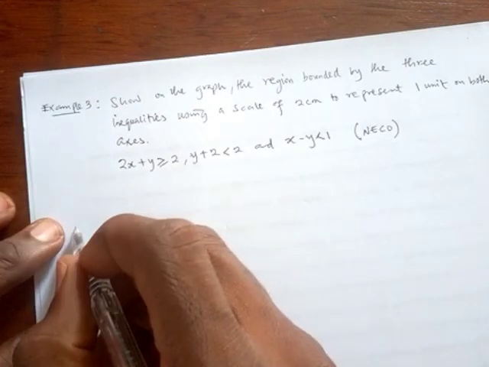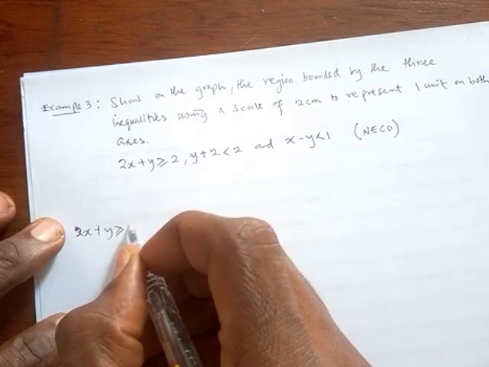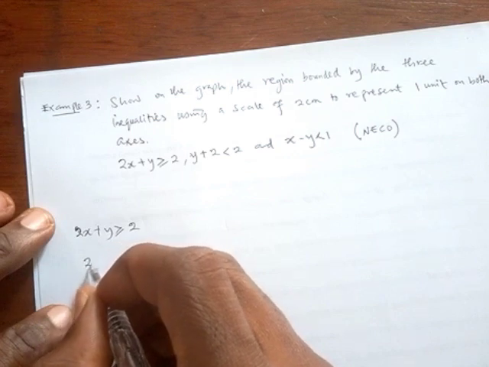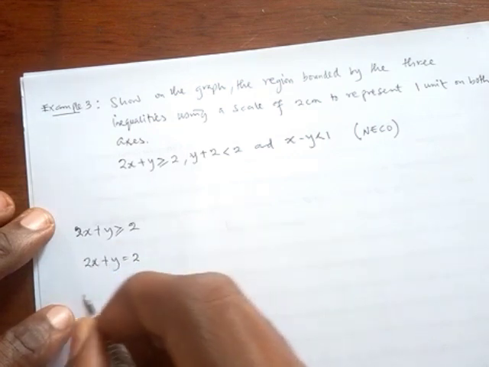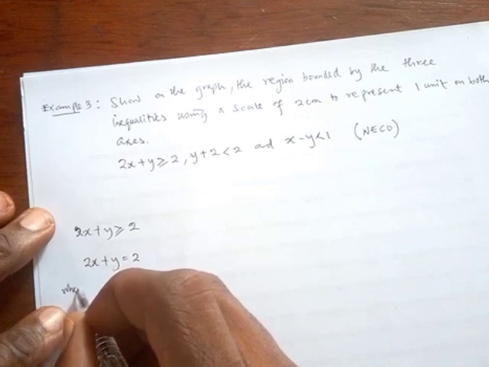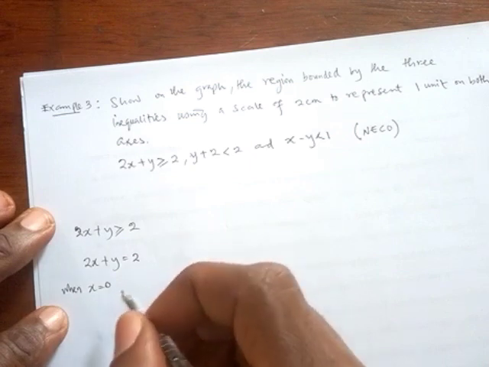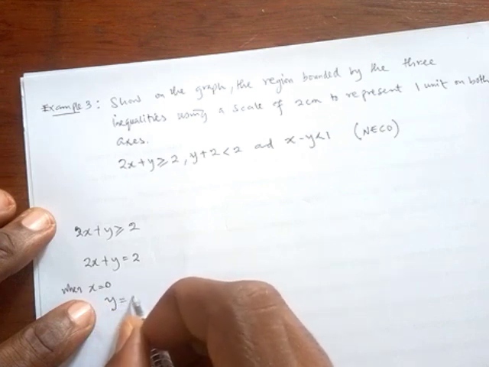So we'll start with the first inequality, 2x plus y greater than or equal to 2. We'll draw the boundary line for 2x plus y equal to 2 by assuming that x is equal to 0 and assuming that y is also equal to 0. So when x is equal to 0, we have y equals 2.